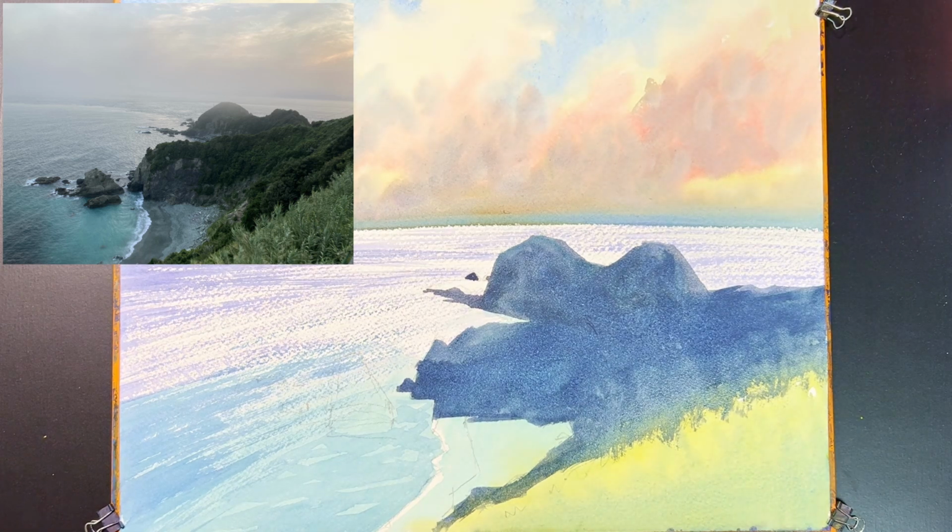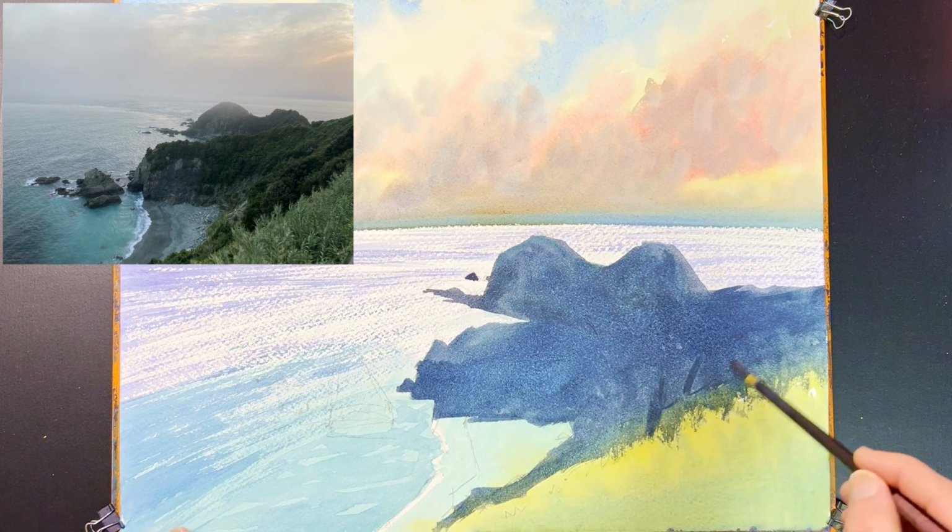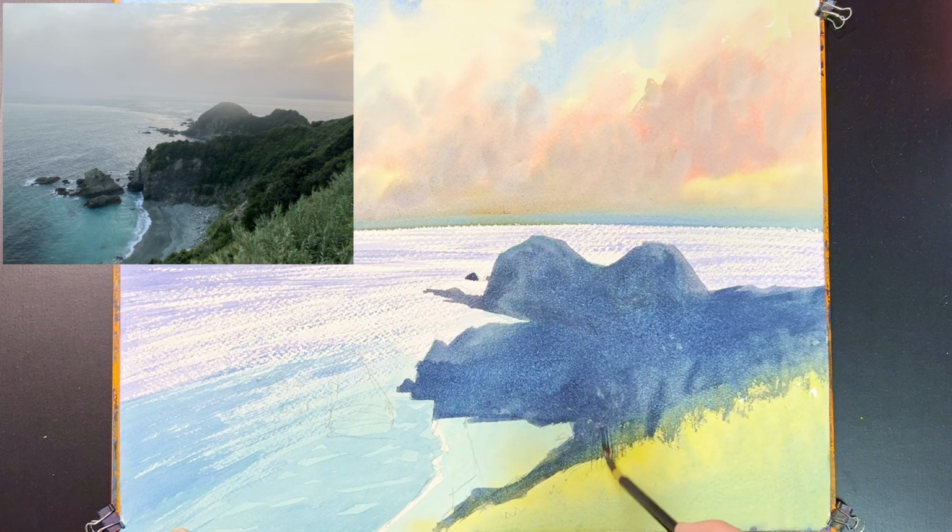Although if I darken this later, I'm going to have to do all of this again, but it's not too bad. It's not too much work.